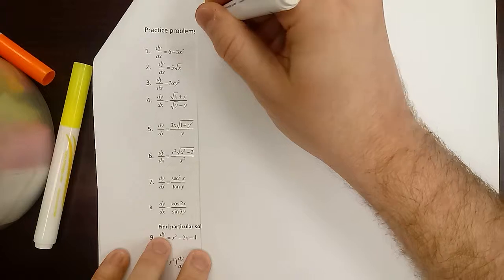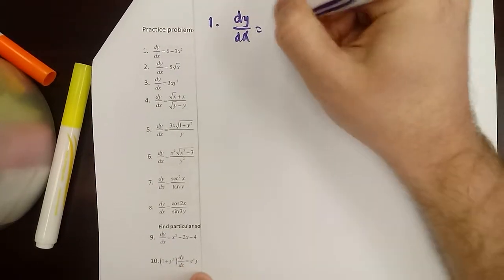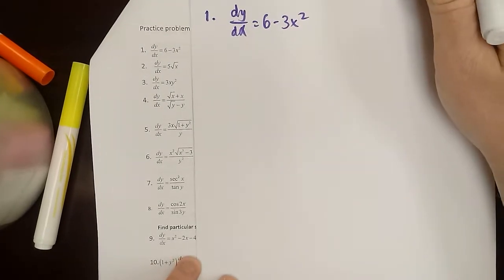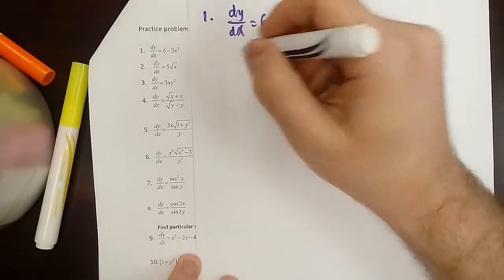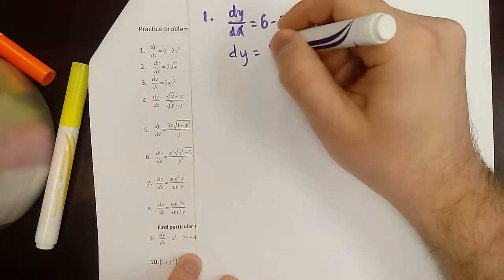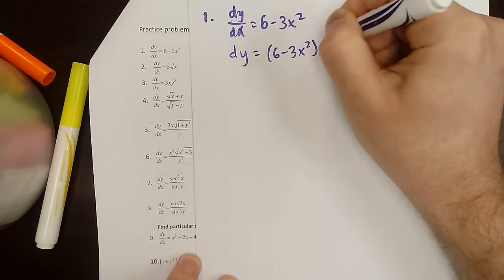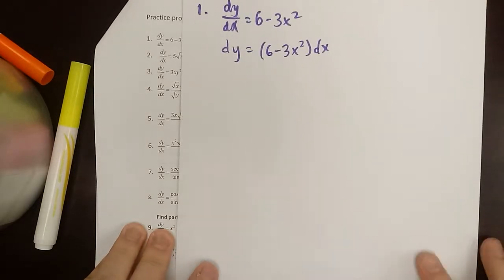Alright, let's see. Number 1, we know dy/dx is equal to 6 minus 3x squared. And the directions for this is find the general form, or the general solution. It doesn't give us a c value, but it does give us the function. So we're gonna try to finish this and solve it for y.